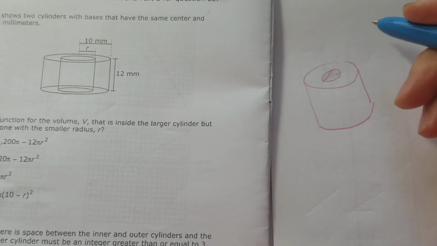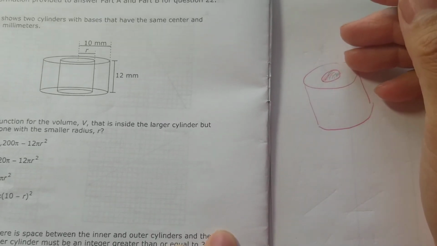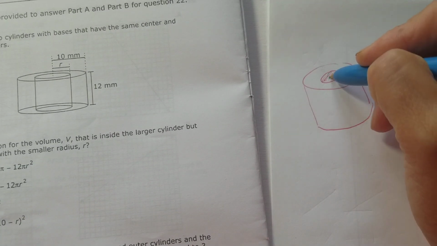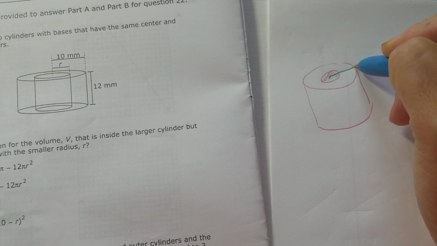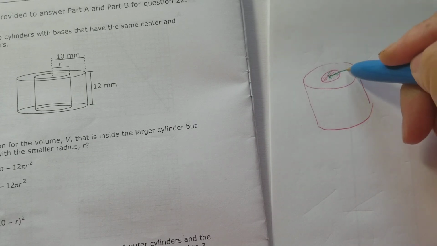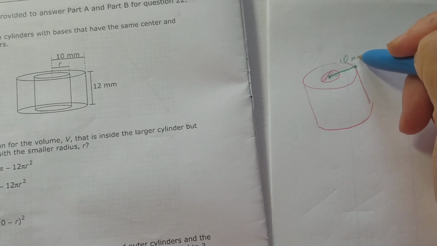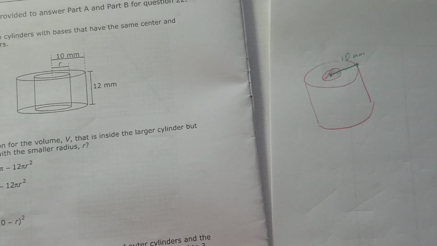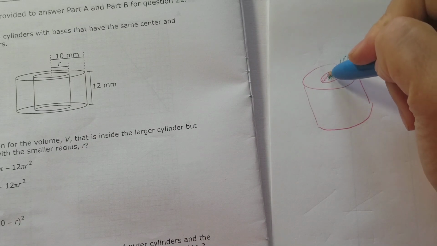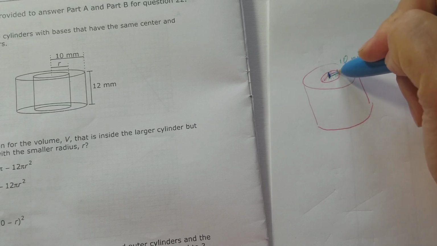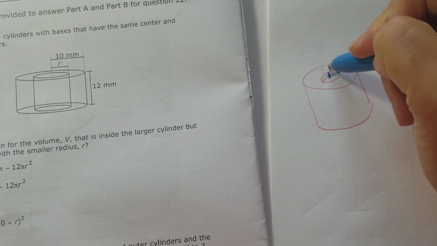So let's see. First, we know the radius for the toilet paper, which is 10 millimeters. Now let's see the hole, but we don't know the radius for the hole, so we just say r.